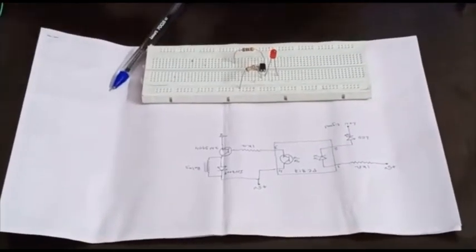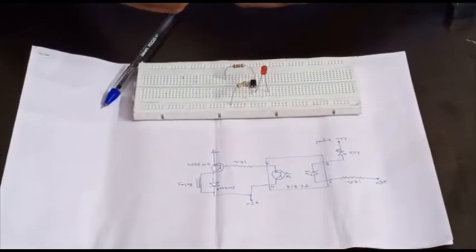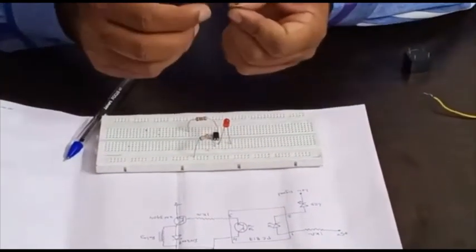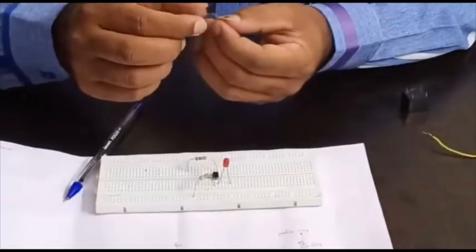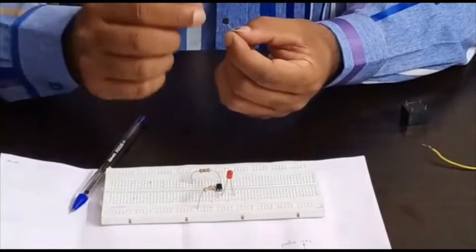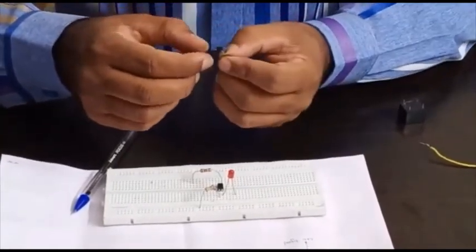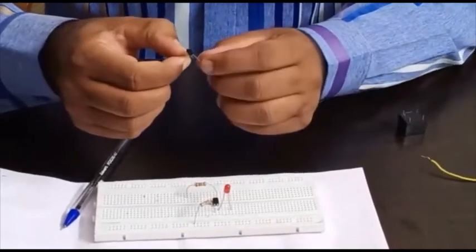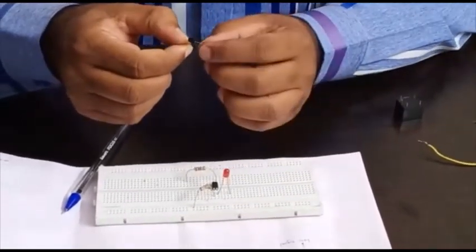Now this is the transistor 2N3904. When you face the flat surface, see, this is the flat surface. When I place this flat surface towards my face, this is the collector terminal, the middle one is the base, and the left side is the emitter terminal.